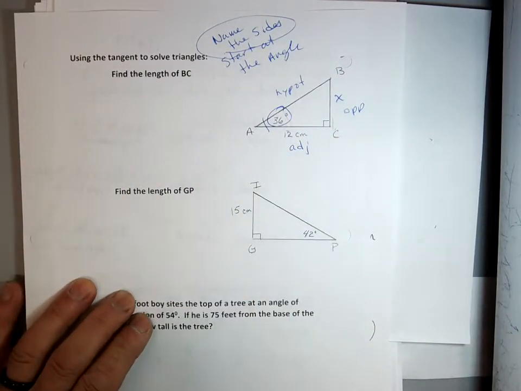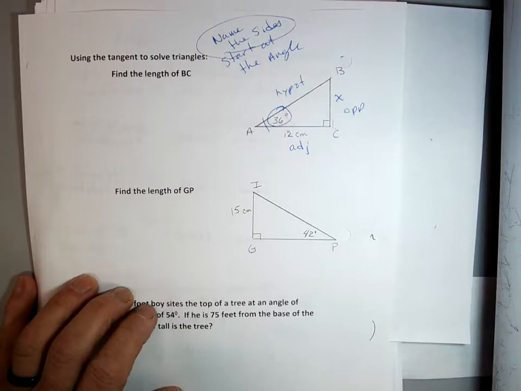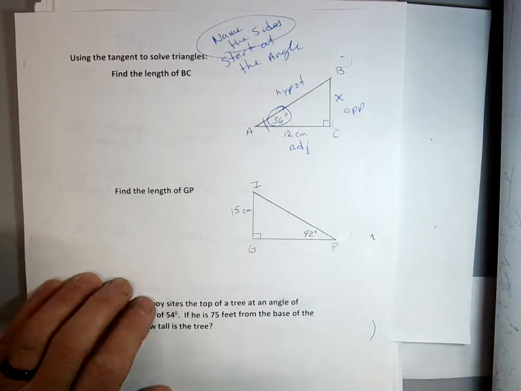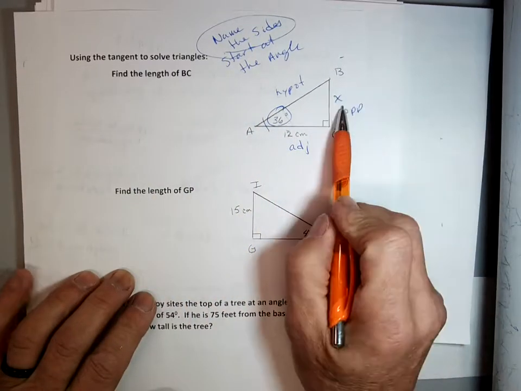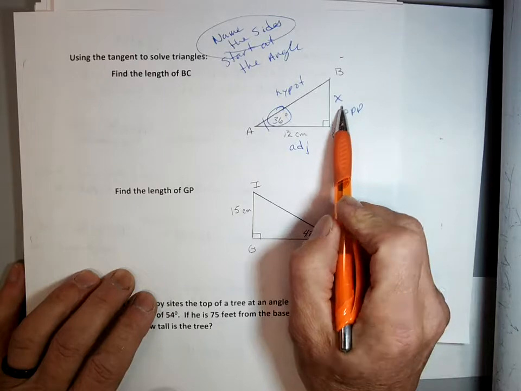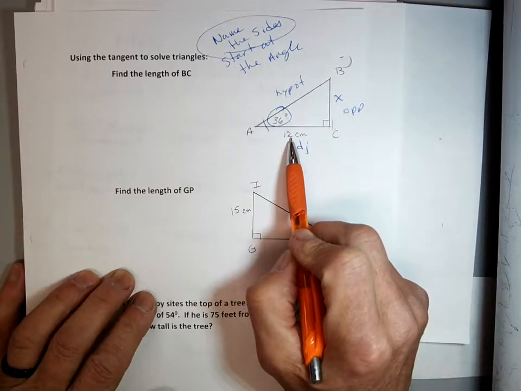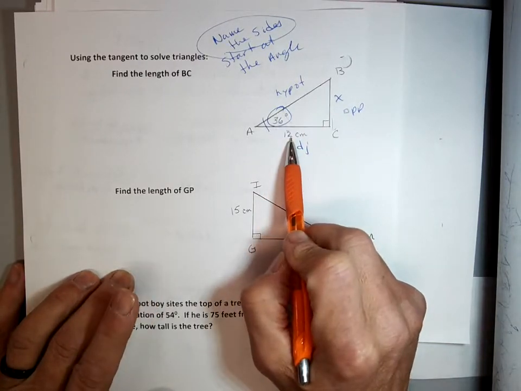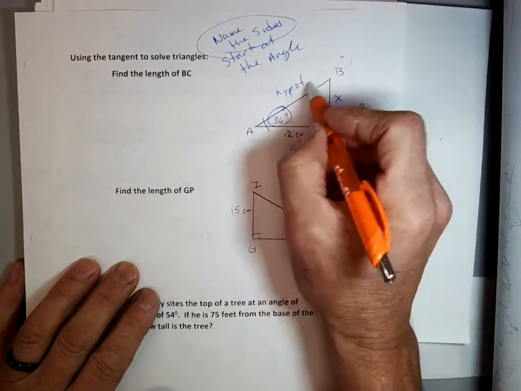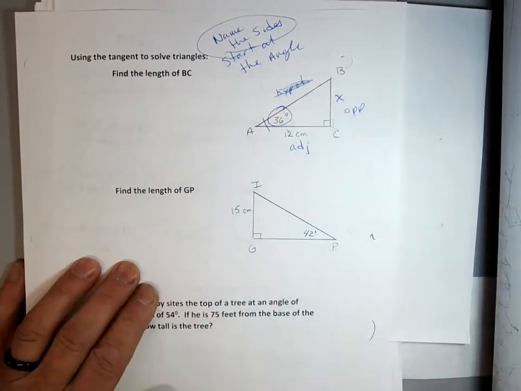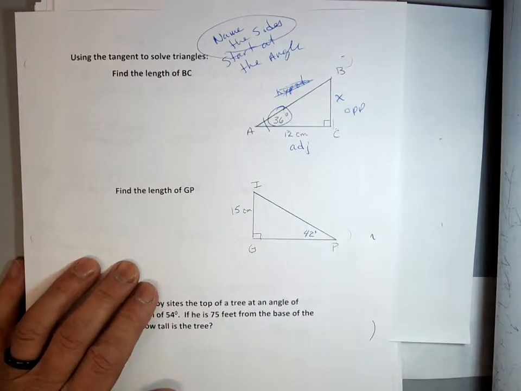Now, here's the thing. I don't care about the hypotenuse in this problem. I don't need the hypotenuse. I'm not asked about the hypotenuse. So we don't need the hypotenuse, so bag it. But what we do need to know is the opposite side, and we can use the adjacent to help us. So we know the adjacent, and we want to find the opposite. Opposite, adjacent. Which one is it?